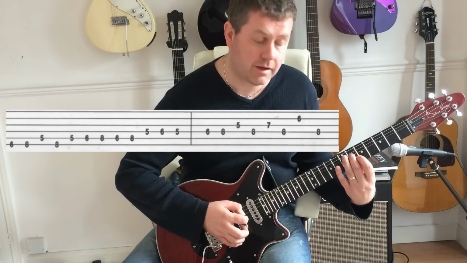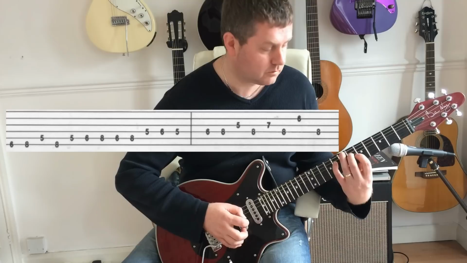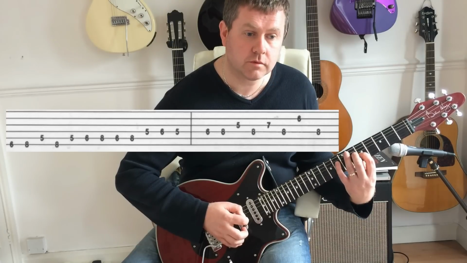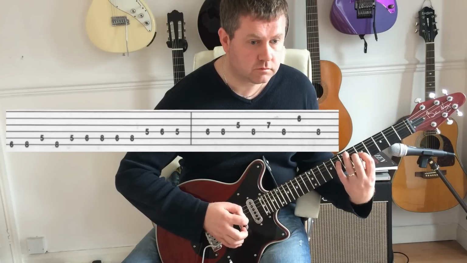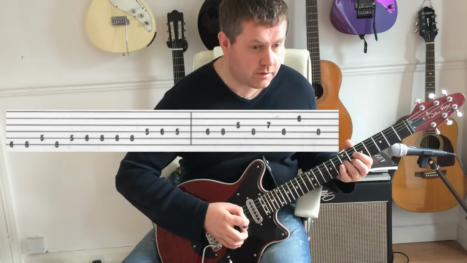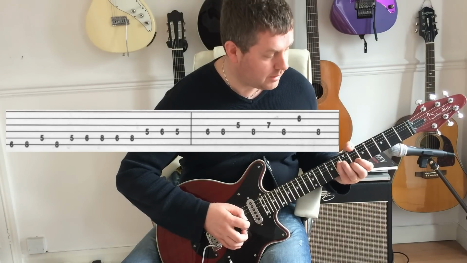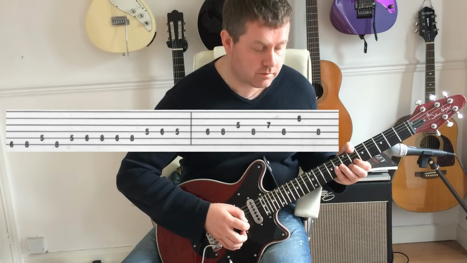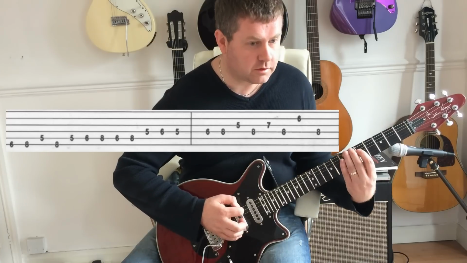We're then 6, 8 again on D, to the 5th of G, to the 8th of D. We're then 7 of G, 8th of D, 6th of B, to the 8th of D. So that little section is.